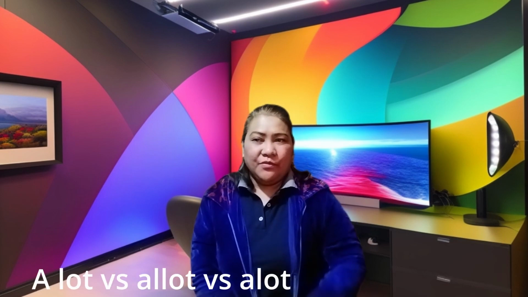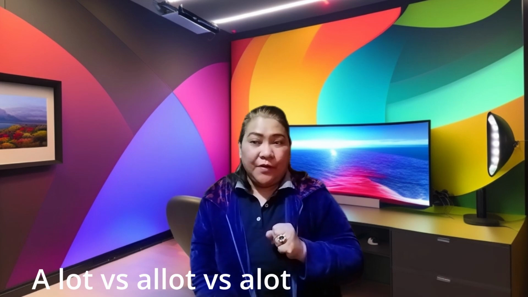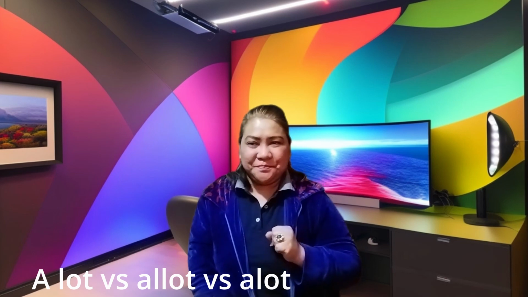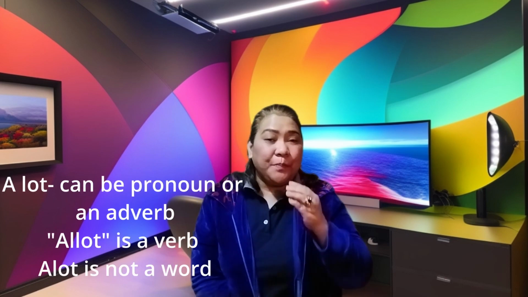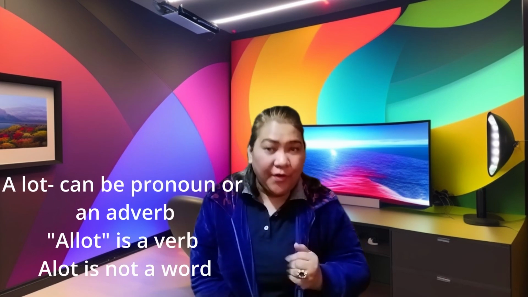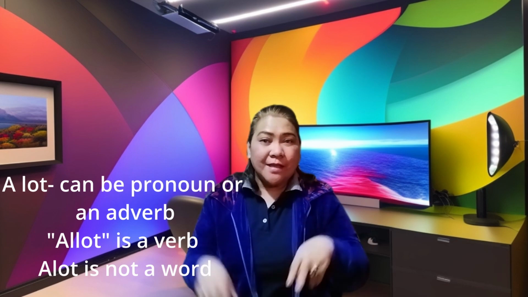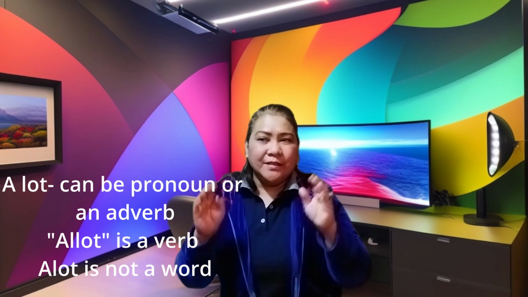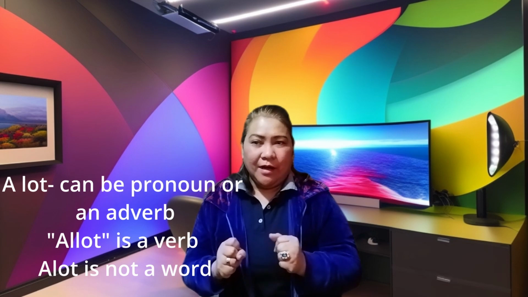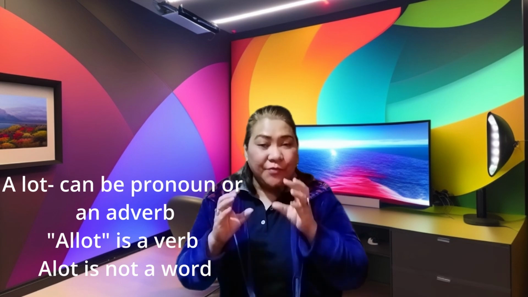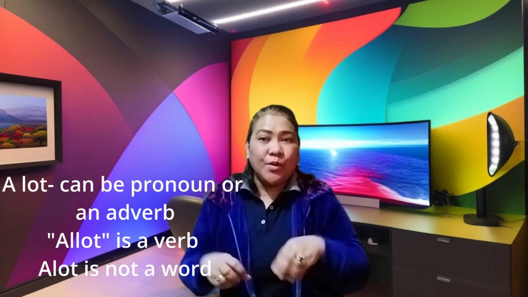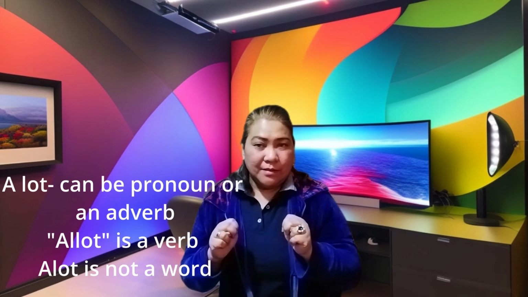Anyways, we'll go now to number eight: a lot versus allot versus alot. A lot can be a pronoun or an adverb. It means often or a large amount. Allot is a verb that means to distribute.